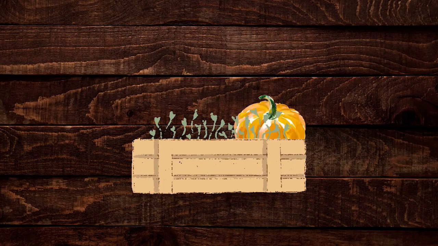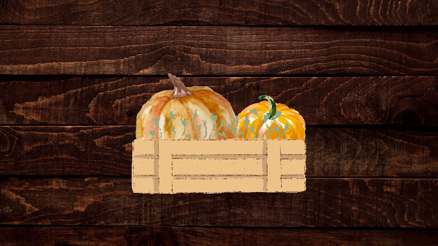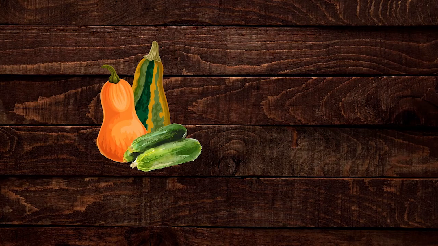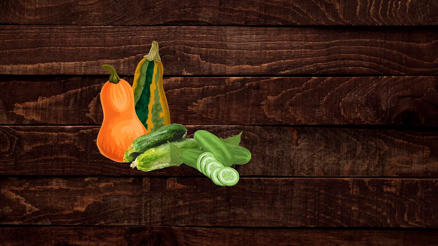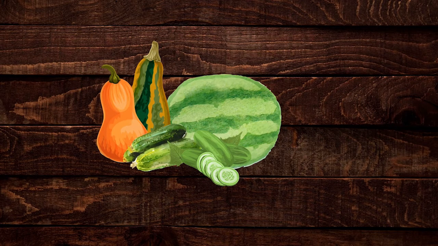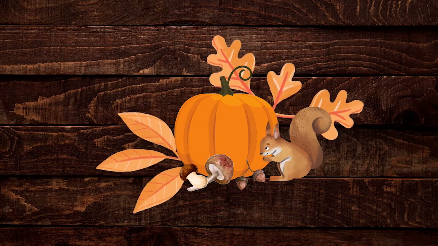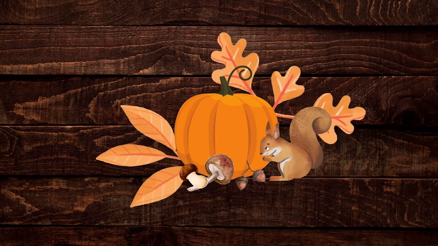Pumpkins are native to North America. They originated in northeastern Mexico and southern United States. Pumpkins belong to the gourd family, which is described as a fleshy fruit with a hard skin. This includes squash, zucchini, cucumbers, watermelon, honeydew melon, and cantaloupe, along with others. And for many of us in the United States, pumpkins are synonymous with Halloween and fall.